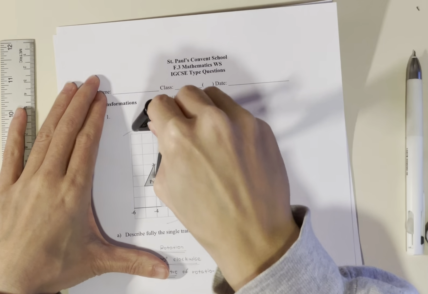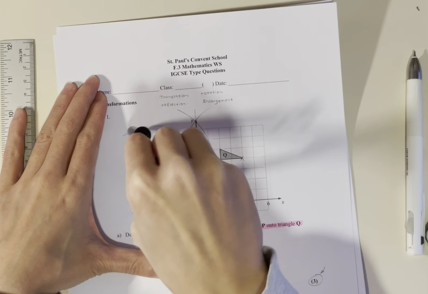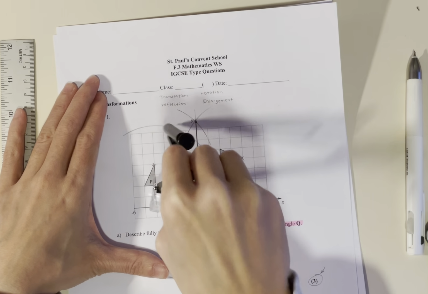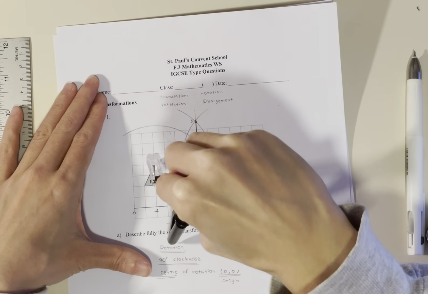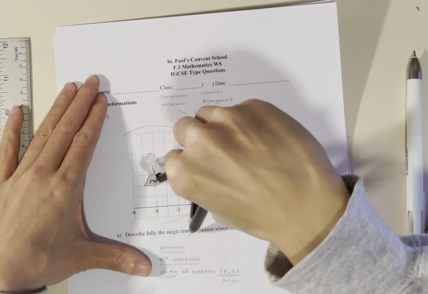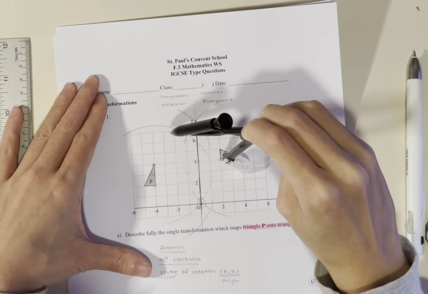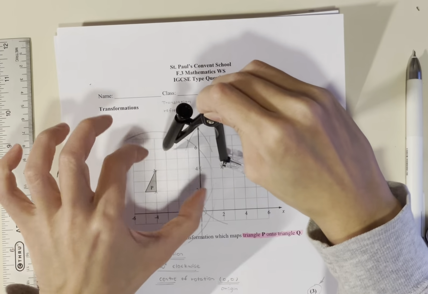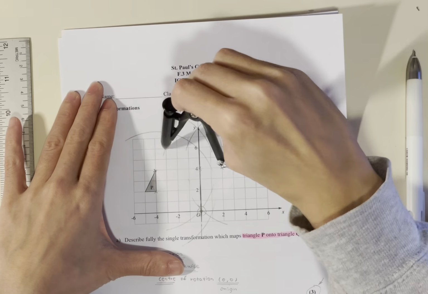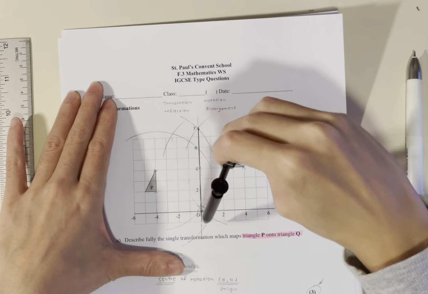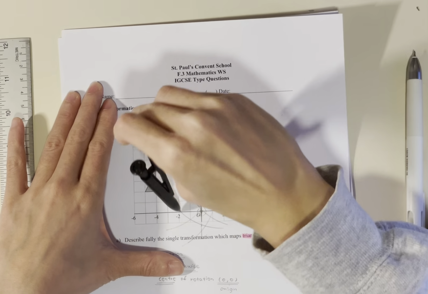So again, this is an arc on the top, and this is an arc at the bottom as well. Make sure you don't change the distance. Don't move it anymore after you draw the first one. Arc on the top, arc at the bottom.